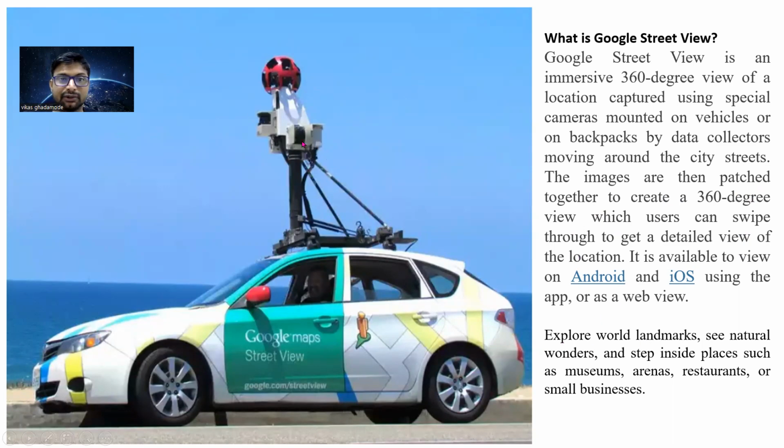What can we use this for? We can use this to explore landmarks, see natural wonders, and step inside places such as museums, restaurants and small businesses. There are many uses. If you are going to survey, before going to the field, you can see the actual area, how it looks. If you want to see the road condition of that place, we can see it. So you can get a pre-idea before going to those places. These are very useful, and now it is available in India. Most of the cities it is available. You can use this for your benefit.